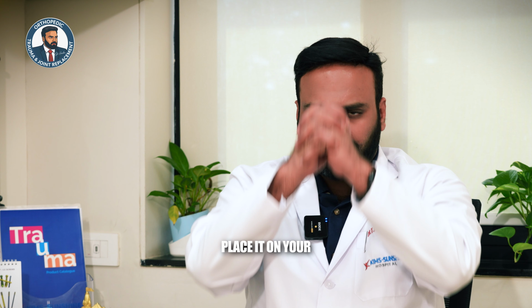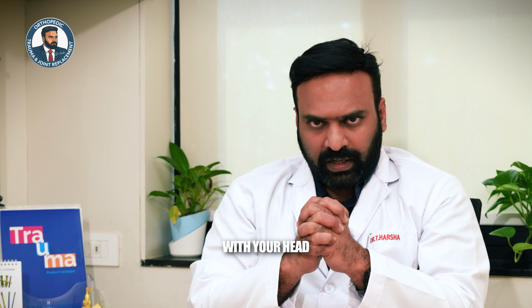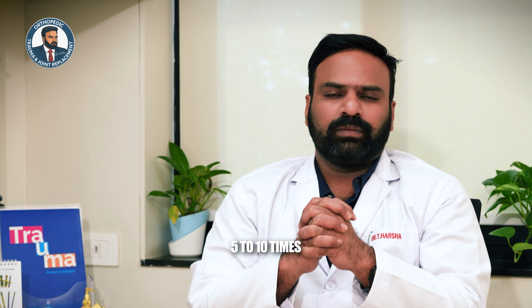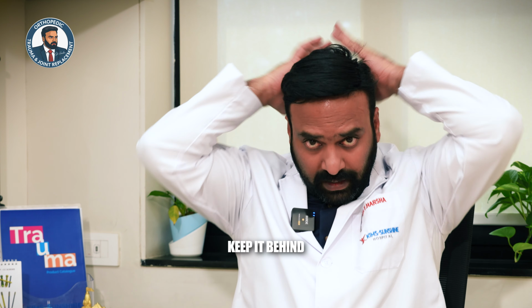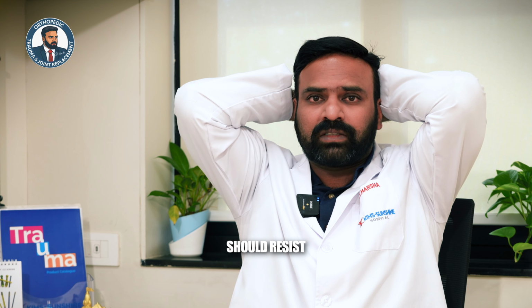The second exercise is to lock both your hands, place them on your forehead, push the head back with both the hands and try to resist that force with your head pushing forward. Hold it for 5 seconds and leave it. Do it for at least 5 to 10 times so that the back neck muscles get strengthened. Same thing, lock both the hands, keep them behind the head, try to push the head forward with the hands and the head should resist that force.